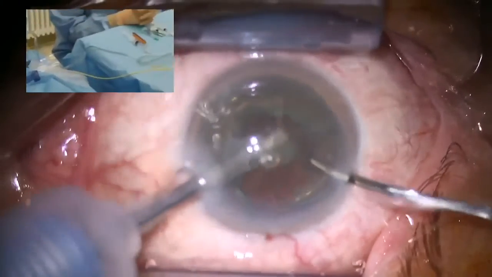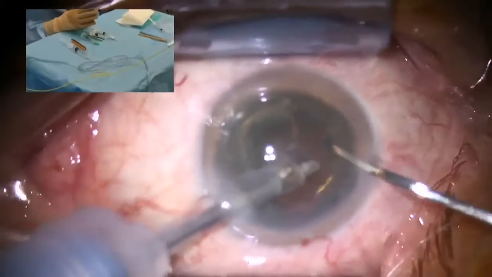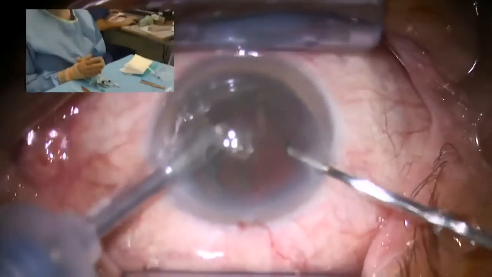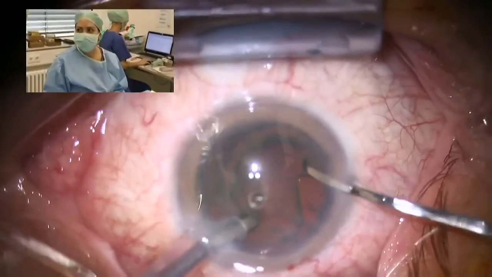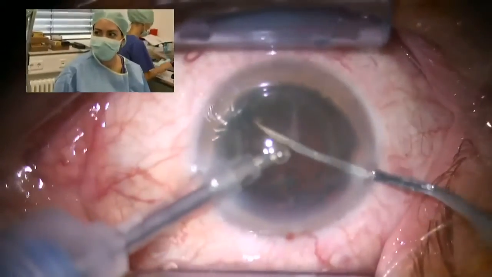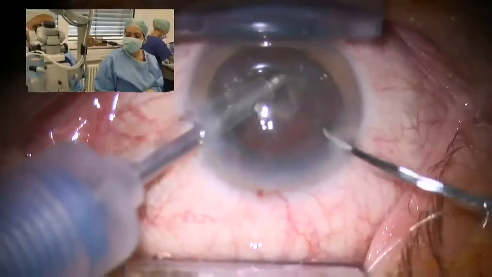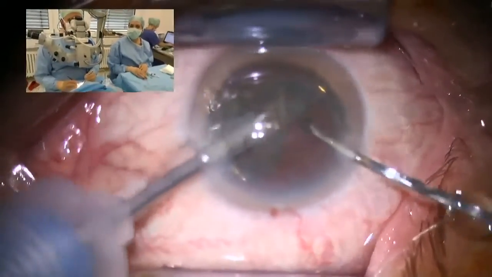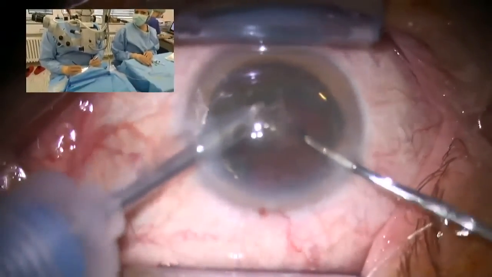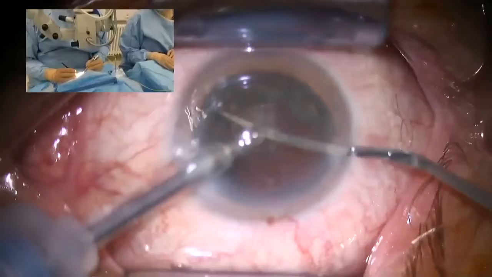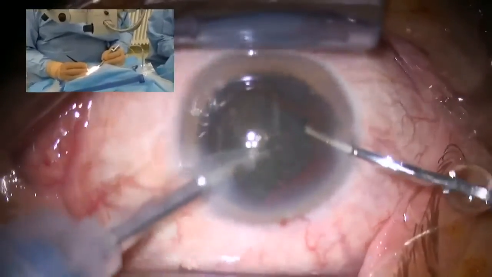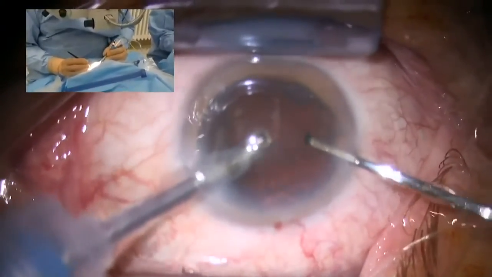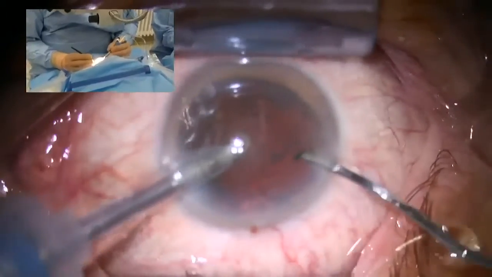The side port of the laser, the opening hole, is not rectangular and not parallel to the axis of the tube, but it's angled so that it's very easy to reach nearly every point inside the capsular bag, and this makes the whole situation very safe, because the last thing I would like to do is a capsular rupture.